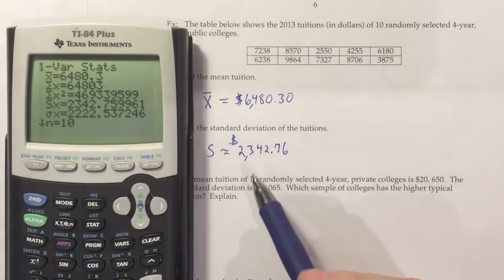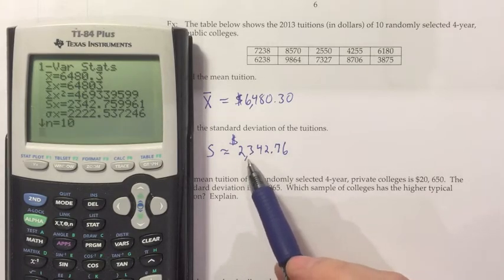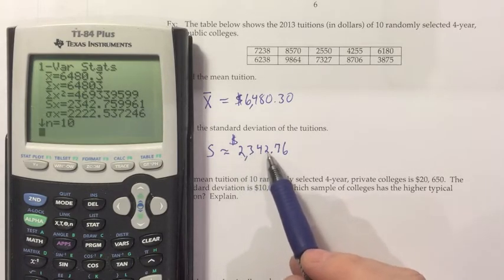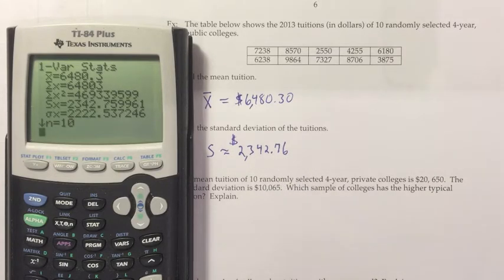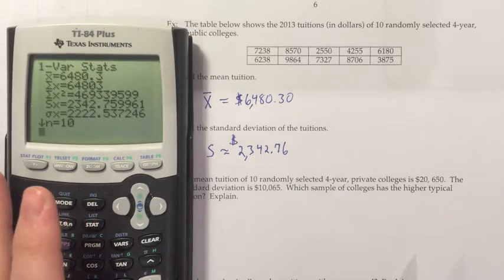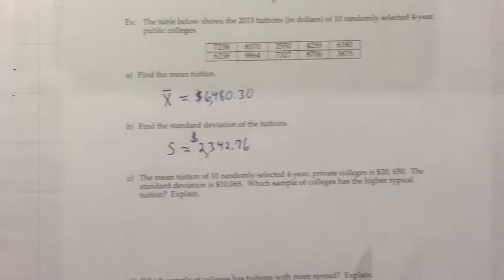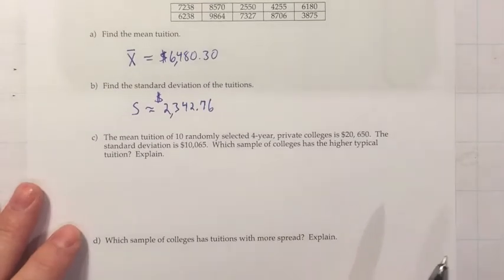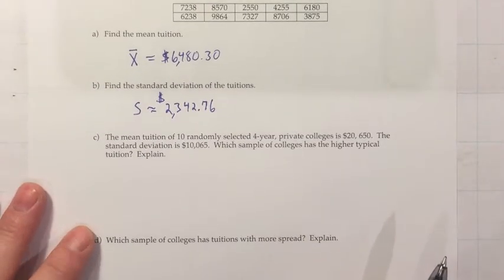$2,342. I said that we use 5 significant figures for standard deviations, and I did 1, 2, 3, 4, 5, 6 here. The rule is actually at least 5, so I could have just done 5, but because it was money, it made sense to me to go 1 extra digit to get to the nearest penny. So when we have the graphing calculator around, getting means and standard deviations should be no big deal. So we're going to want to spend most of our time thinking about what those mean.